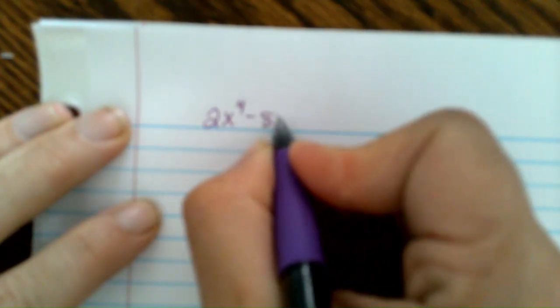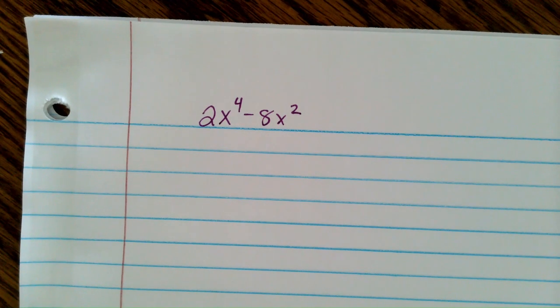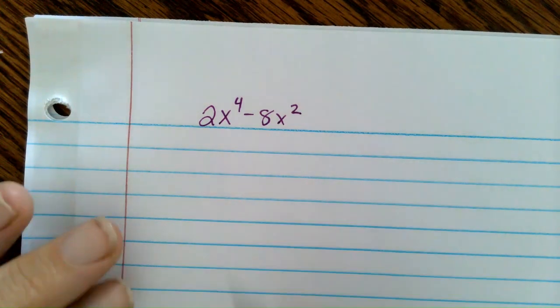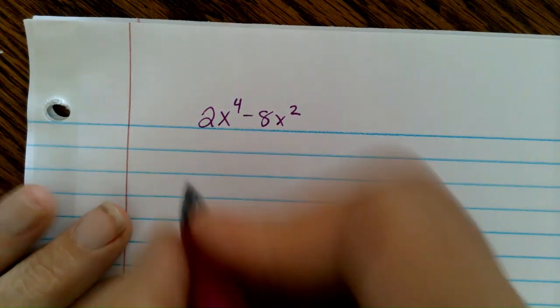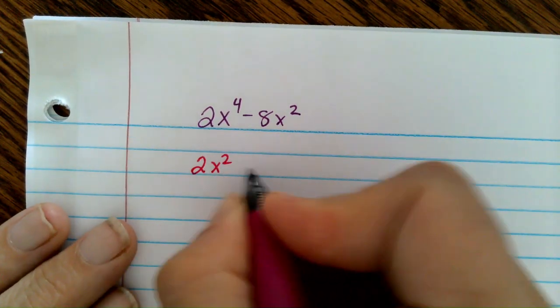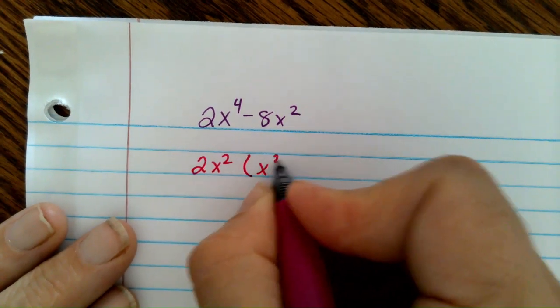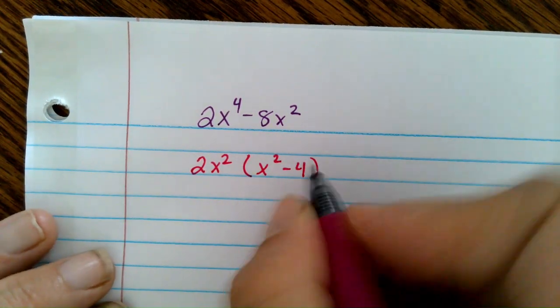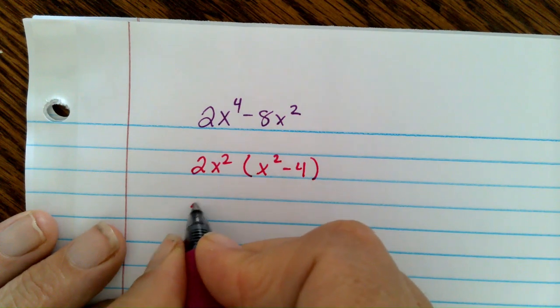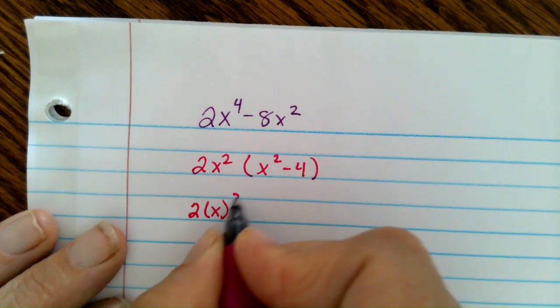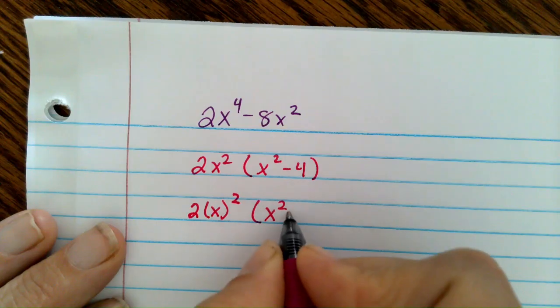Okay, so 2x to the 4th minus 8x squared is going to be our next example. And 2 and 8 are both even, and they have variables in common, so we have a GCF, which would leave us with x squared minus 4. Now, technically, this is 2 times x squared minus 4.